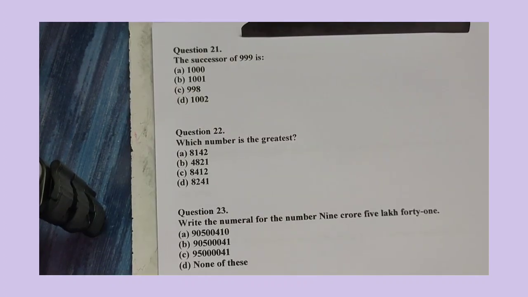Moving further with question number 21. The successor of 999 is. See, on the previous page we have seen the predecessor. Predecessor means the previous number. So we were subtracting 1 from the given number. Now successor means the next number, the very next number. Okay, so here we will add 1 to the given number, so we can get the successor of that number.